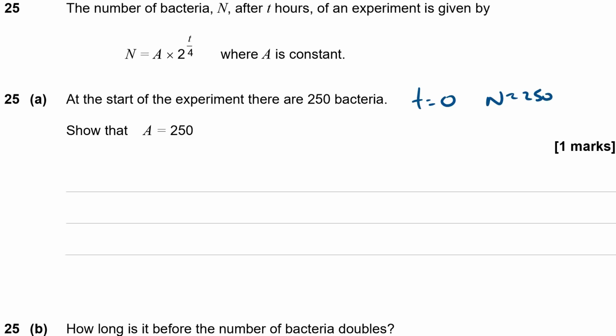So subbing those two values into our formula gives me 250 is equal to a times 2 to the power of 0 over 4. So 0 over 4 is 0. 2 to the power 0, any number raised to the power 0 is 1. So that does imply that a is 250.